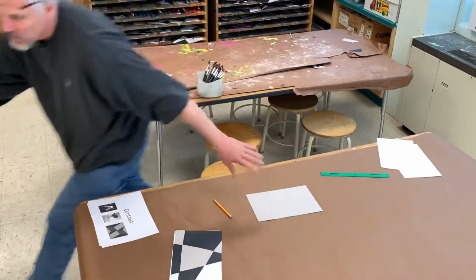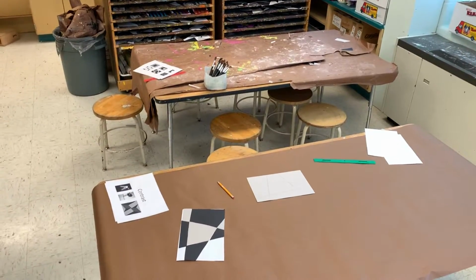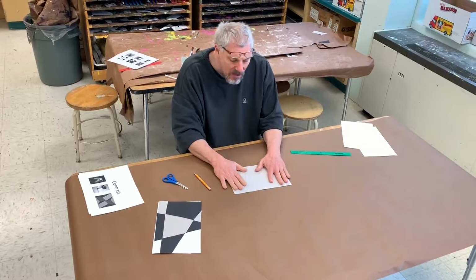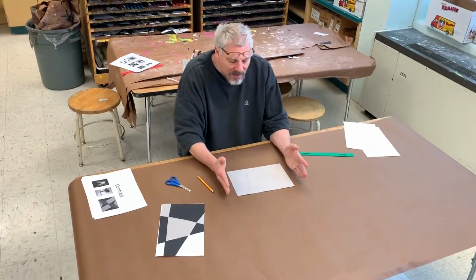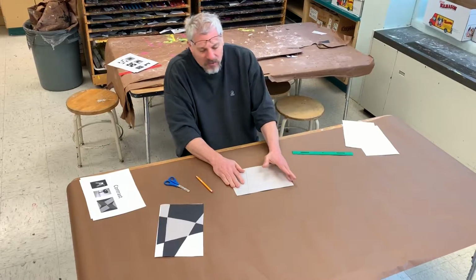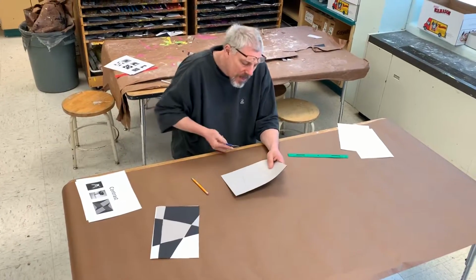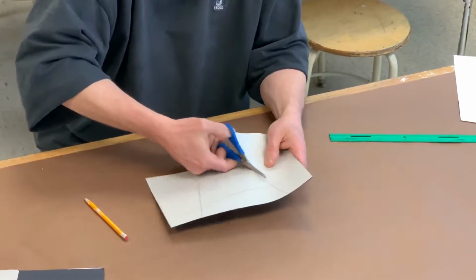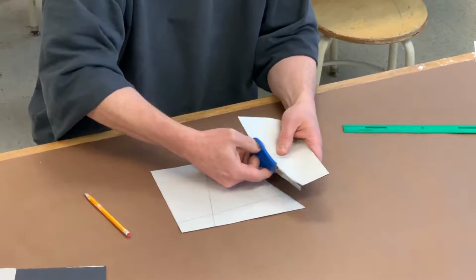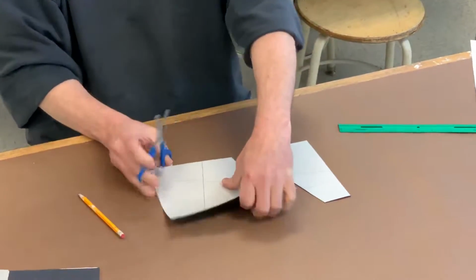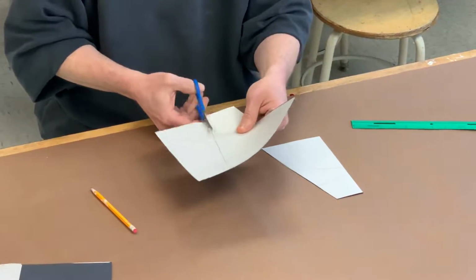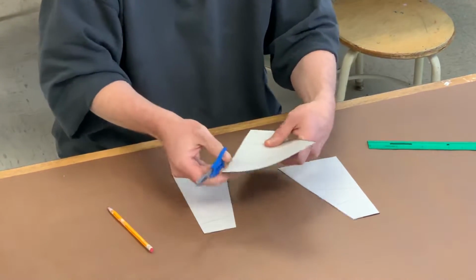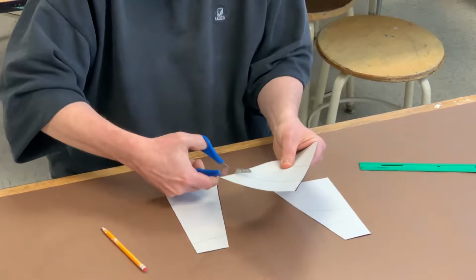I gotta get a pair of scissors. All right. So now what we're gonna do is cut this out so that it's in basically the same place that it is right now, so we don't lose all our shapes. So I'm gonna go ahead and cut this on that line, and again on this other line. And I'm gonna cut these.